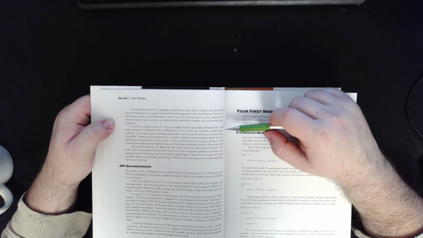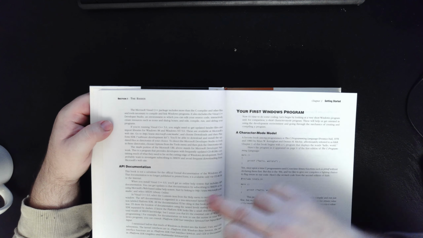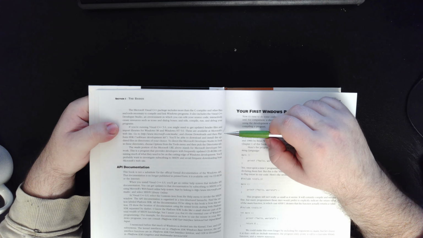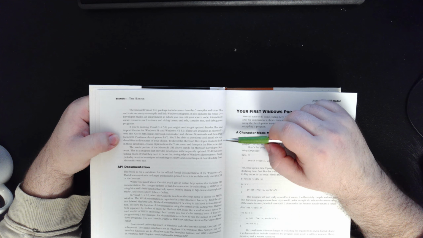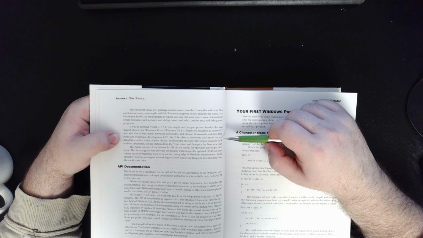If you're running Visual C++ 5.0, you might need to get updated header files and import libraries for Windows 98 and Windows NT 5.0. These are available at Microsoft's website. Go to http://www.microsoft.com/MSDN and choose Downloads, and then Platform SDK, Software Development Kit. You'll be able to download and install the updated files and directories of your choice.